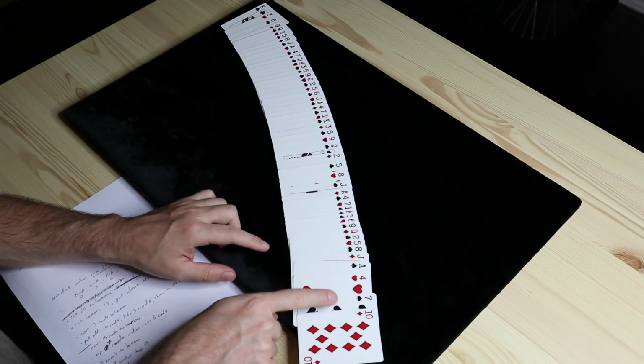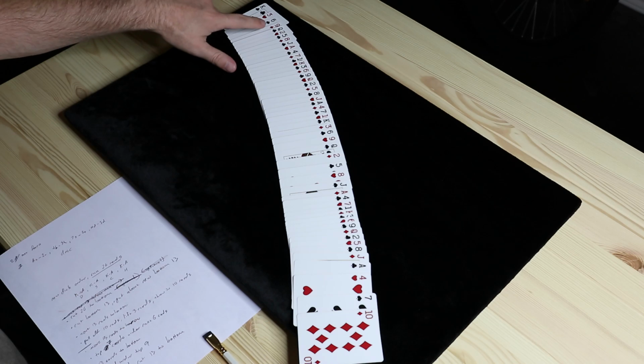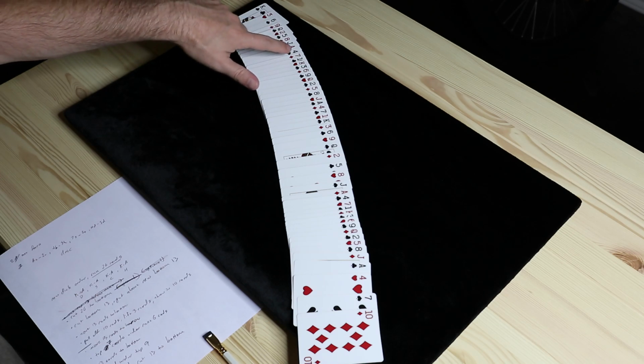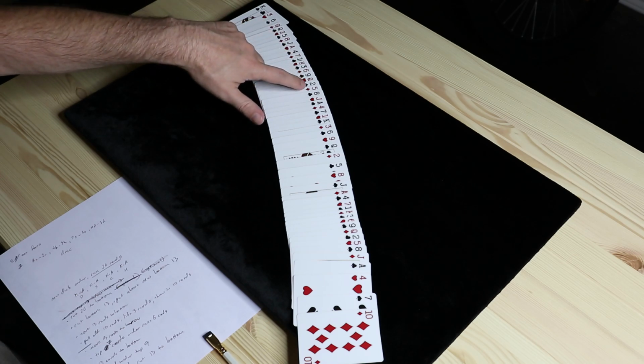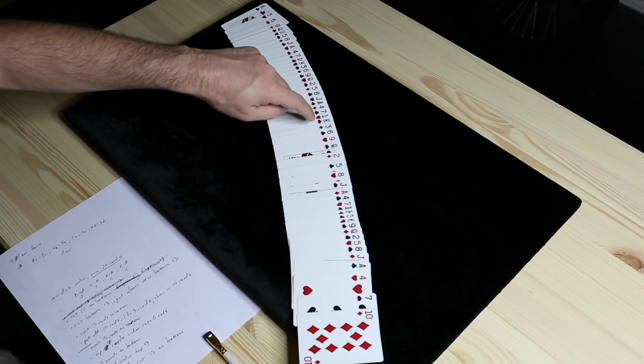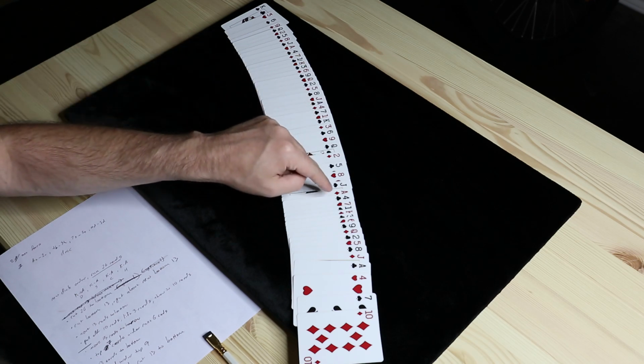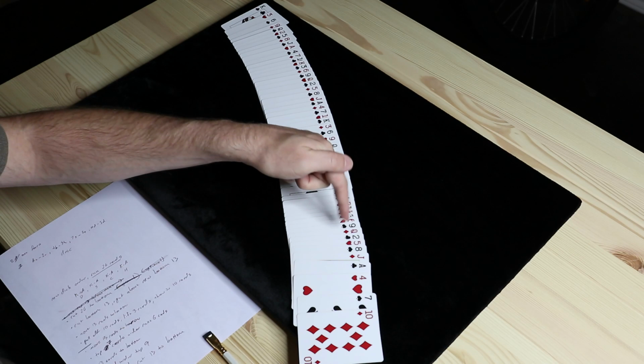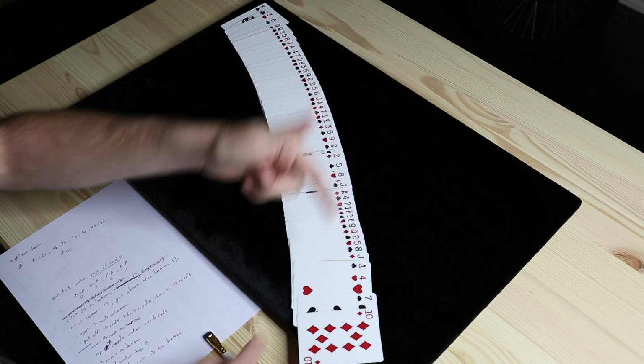We have our familiar ace, 4, 7, 10, king, 3, 6, 9, queen, 2, 5, 8, jack, ace, 4, 7, 10, king, 3, 6, 9, queen, 2, 5, 8, jack, and so on, all the way down.